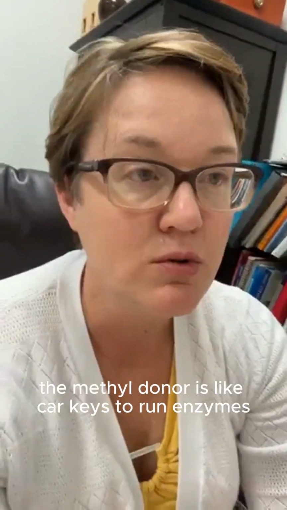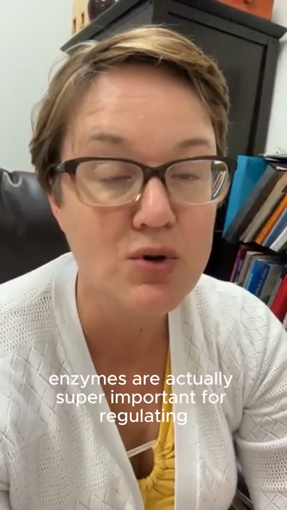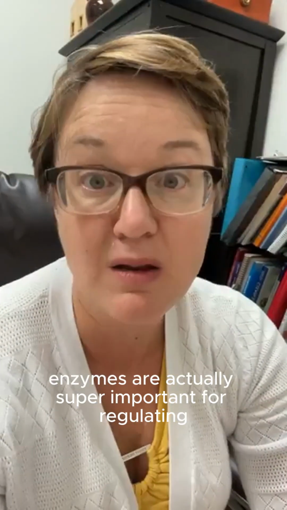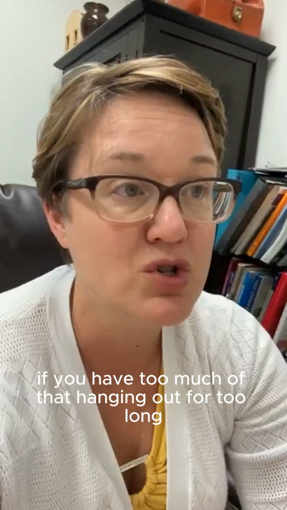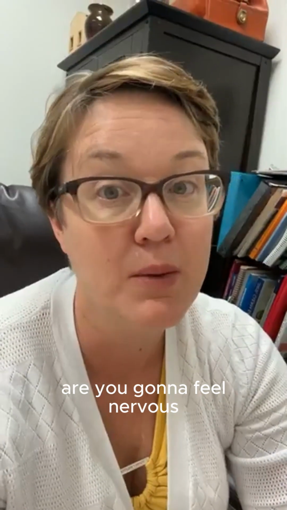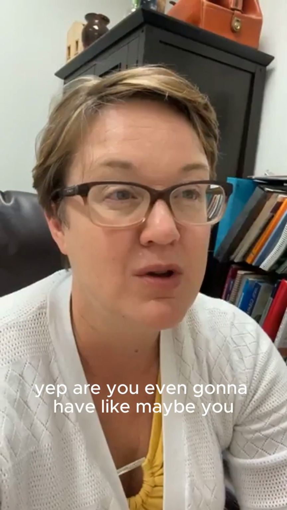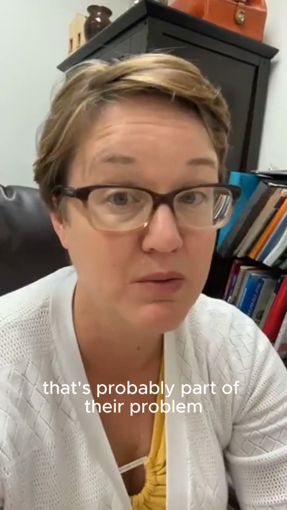So methylfolate is now a methyl donor. The methyl donor is like car keys to run enzymes, and these enzymes are super important for regulating adrenaline, epinephrine and norepinephrine. And guess what? If you have too much of that hanging out for too long, are you going to feel anxious? Are you going to feel nervous? Yep. For everybody who's got that kind of anxiety disorder, that's probably part of their problem.